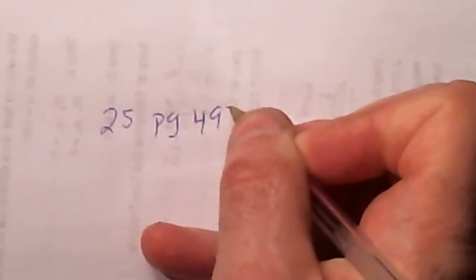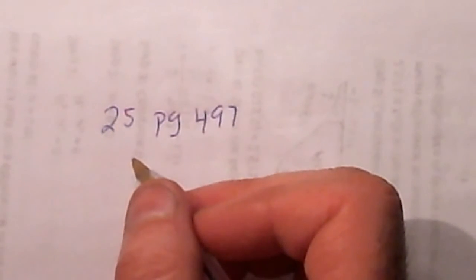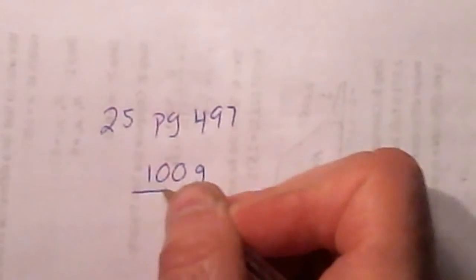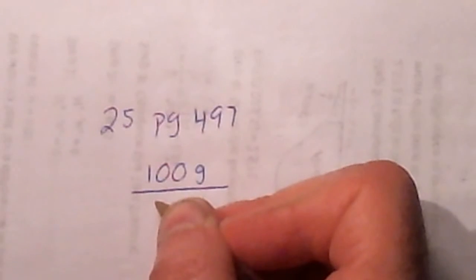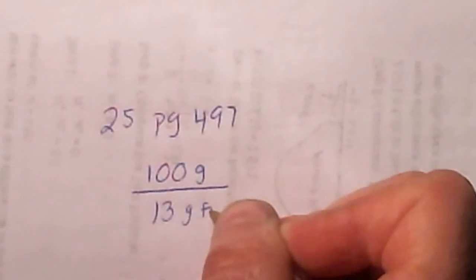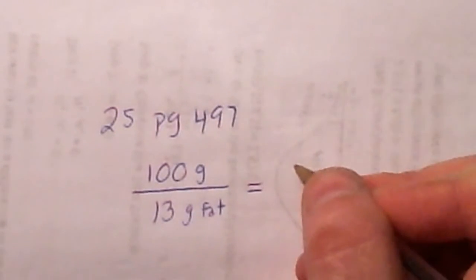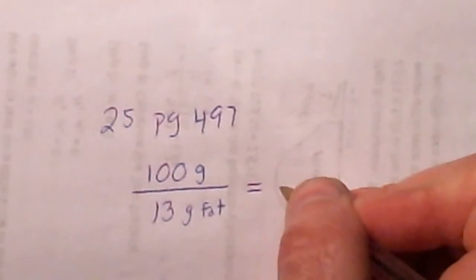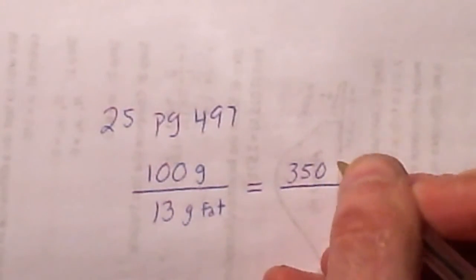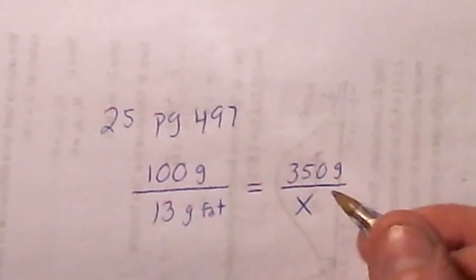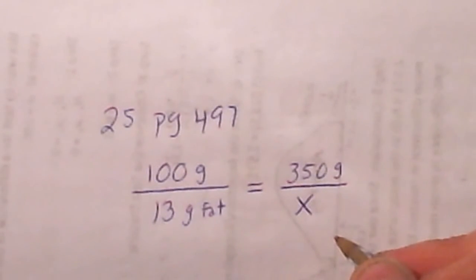So again, this is problem number 25 on page 497. So it says if 100 grams of ice cream contains 13 grams of fat, so therefore I can say 100 grams, G for grams, of ice cream is to 13 grams of fat. They want to know how many grams of fat we would expect in 350 grams of the same ice cream. Since we have grams of ice cream on top over here, we better have grams of ice cream on top over here. So 350 grams of ice cream. They want to know how much fat is in 350 grams of ice cream. We don't know what that is. We call it a variable or an unknown x. Ladies and gentlemen, we now have to just solve this proportion to answer this word problem.